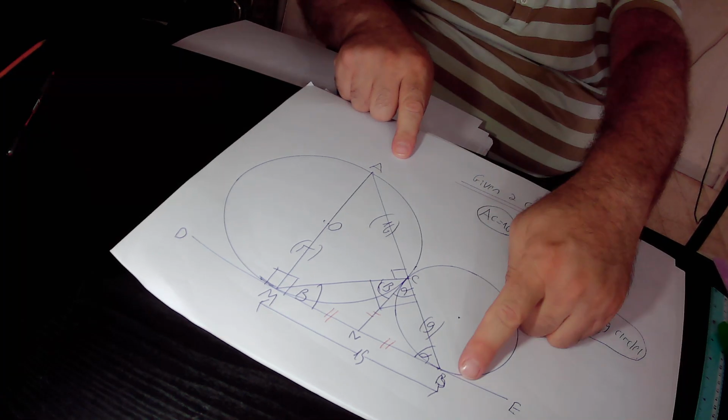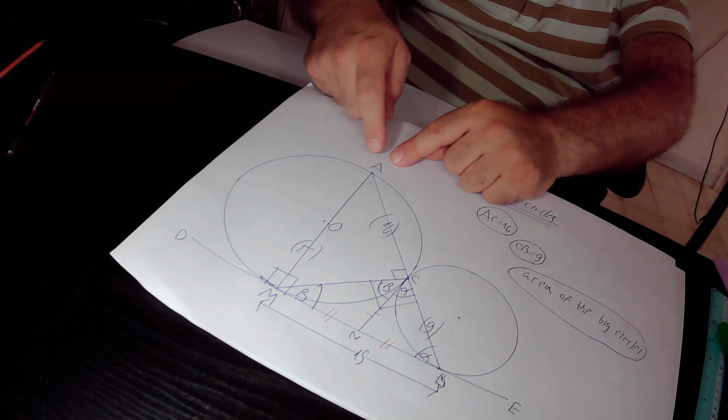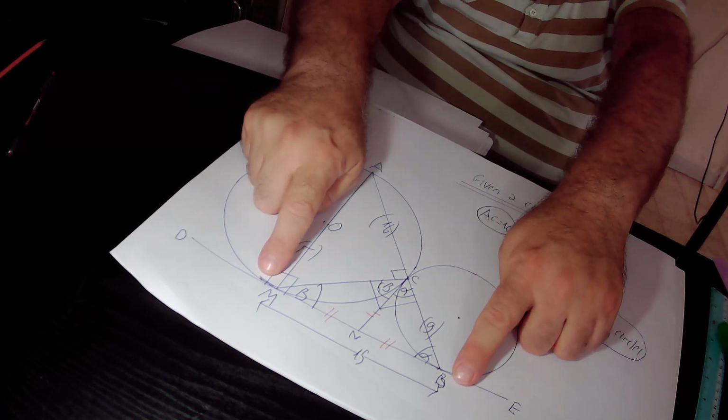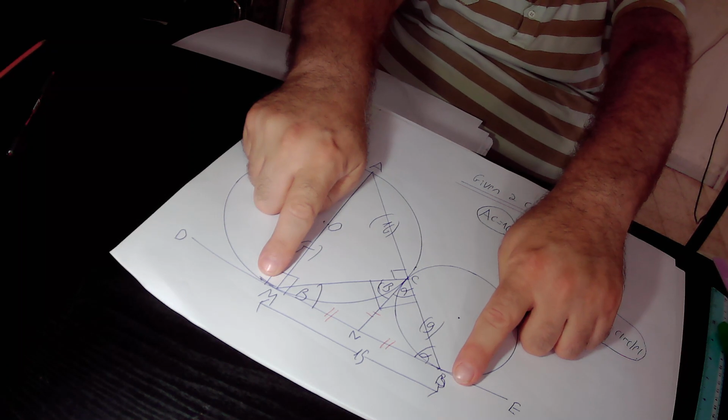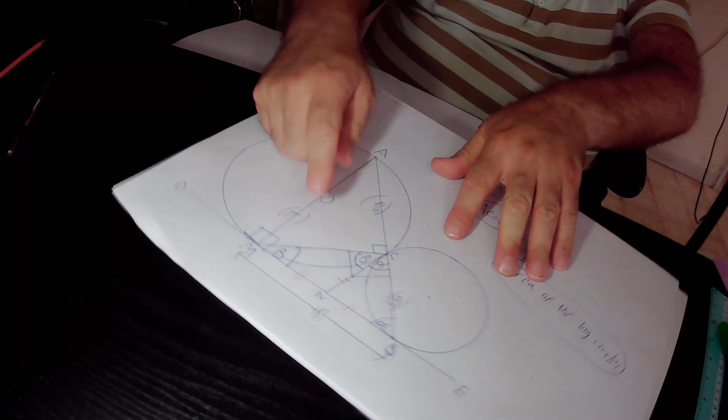The hypotenuse AB of this right triangle is 16 plus 9, that is 25. AM is the missing side, and MB equals 15 units according to rule 10.